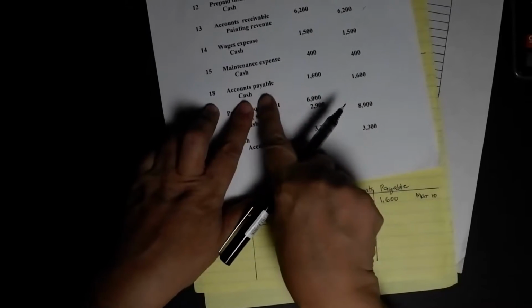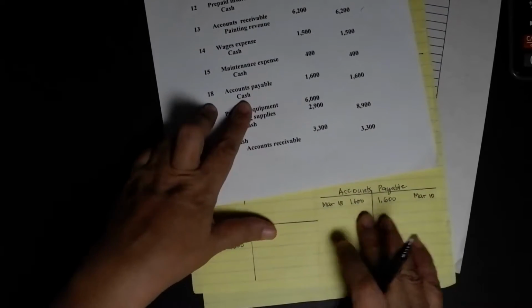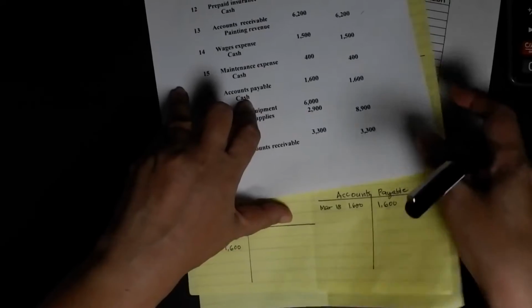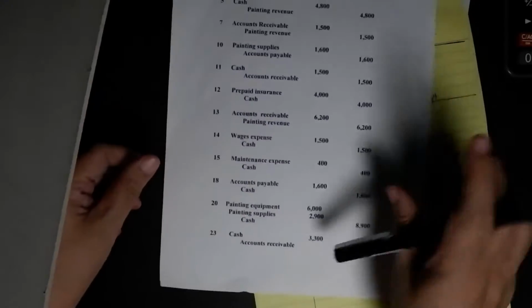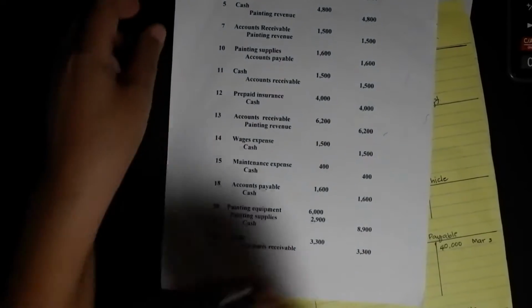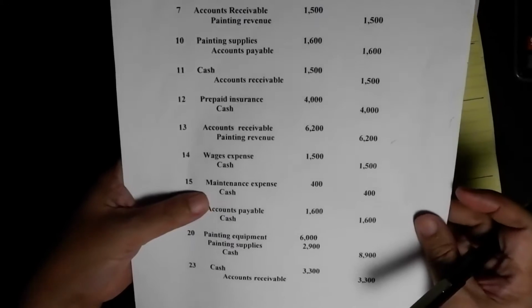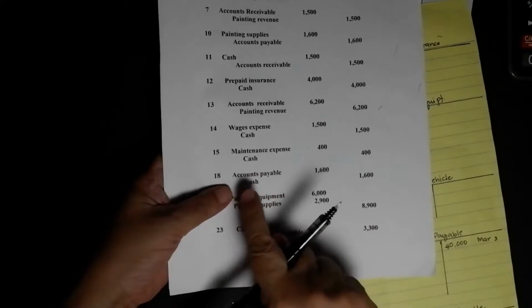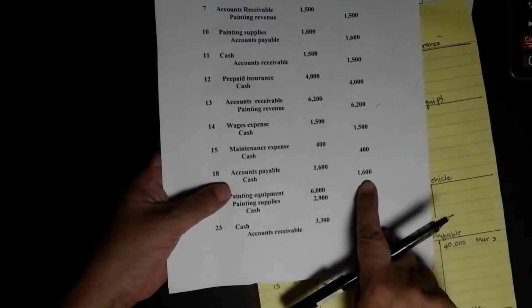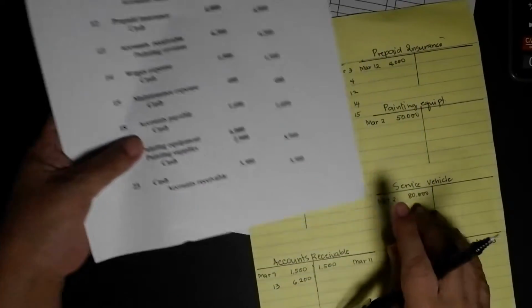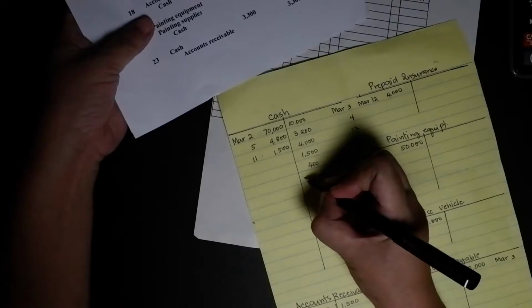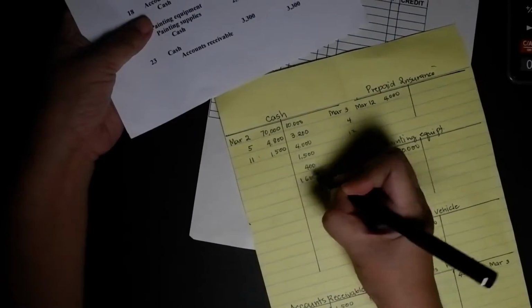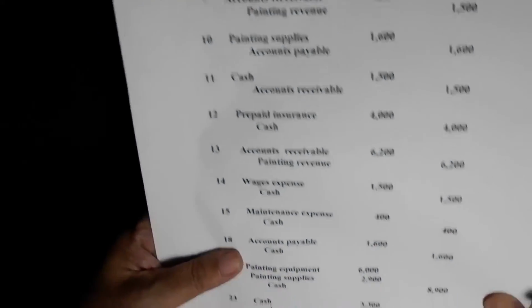Okay, and credit cash. So, let us go to the T account of cash. So, we have to post credit cash of 1,600 on the credit side of cash. That is March 18.